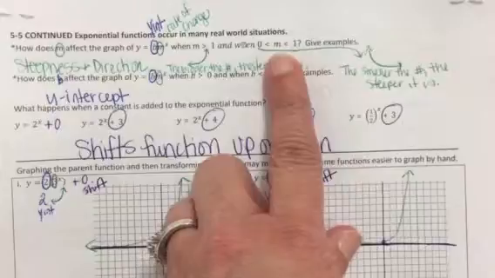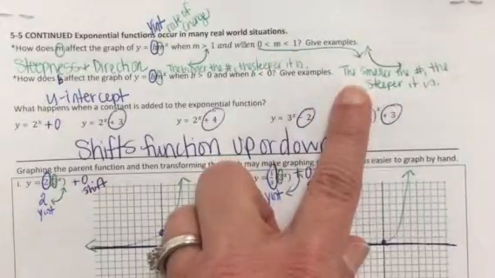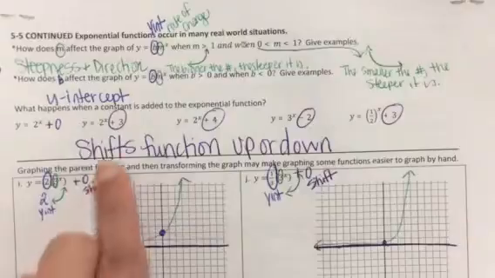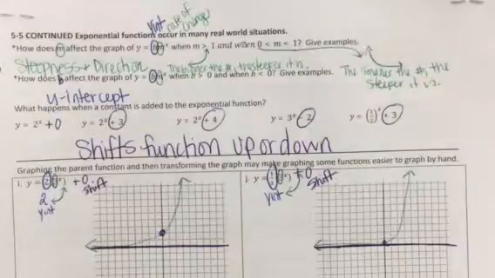When m is between 0 and 1, a fraction less than 1, it's the opposite. It's a decreasing graph, and the smaller the number, the steeper the line is. We said that b is the y-intercept. So m is always your rate of change, and b is always your y-intercept.